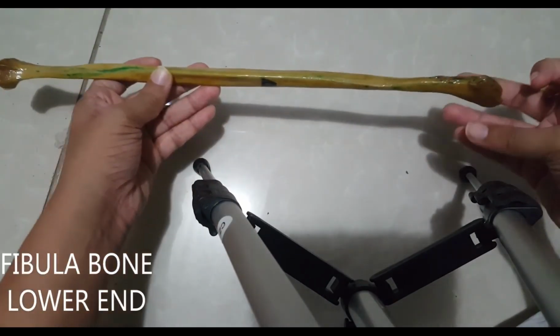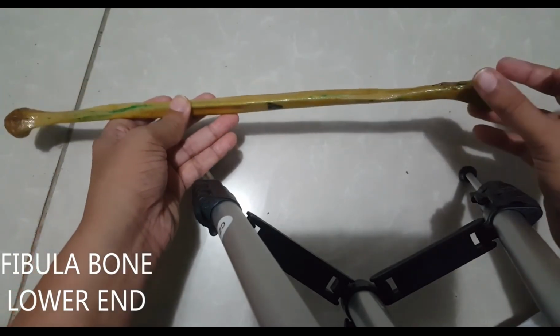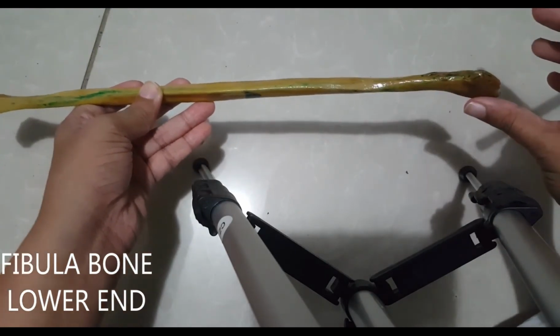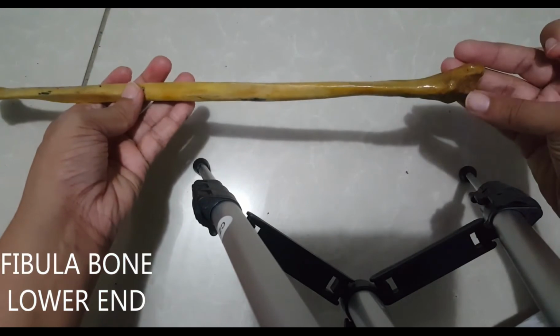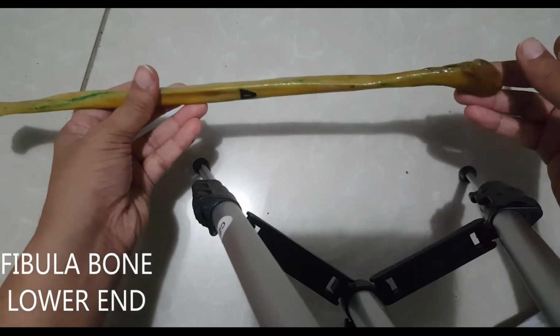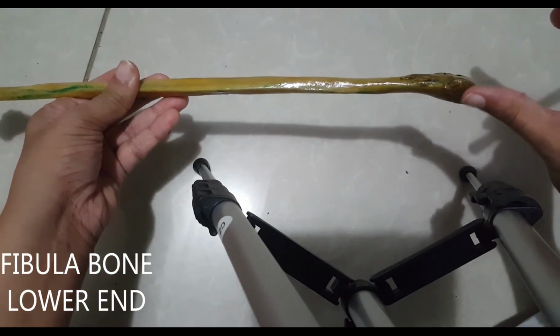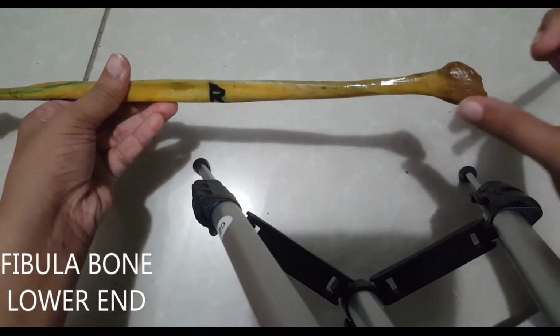Now let us discuss about the lower end of fibula. Lower end of fibula has following surfaces. It has anterior surface, posterior surface, medial surface, and lateral surface. Anterior surface is rough, posterior surface is grooved. Lateral surface has subcutaneous part which is called lateral malleolus. This is lateral malleolus.